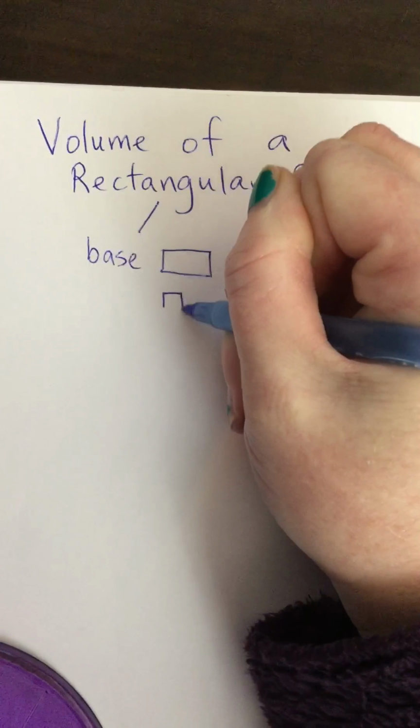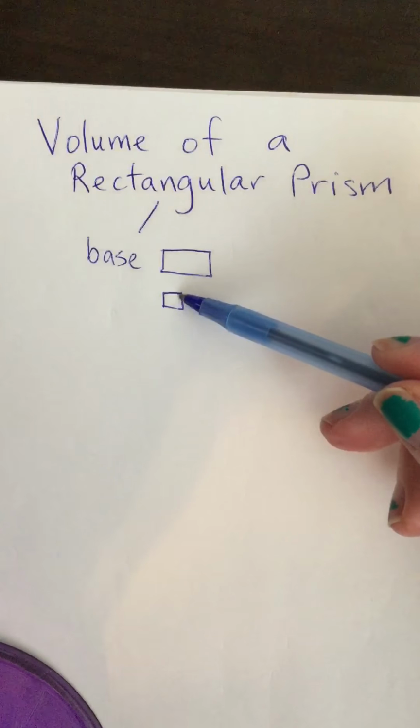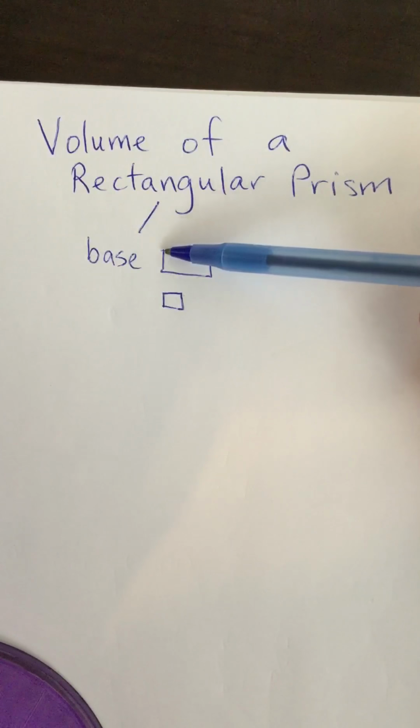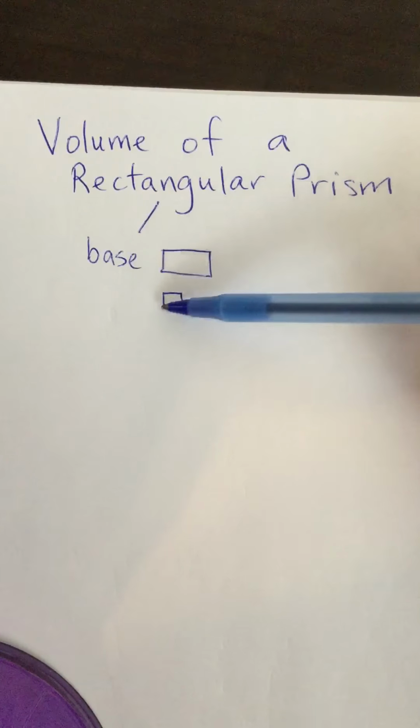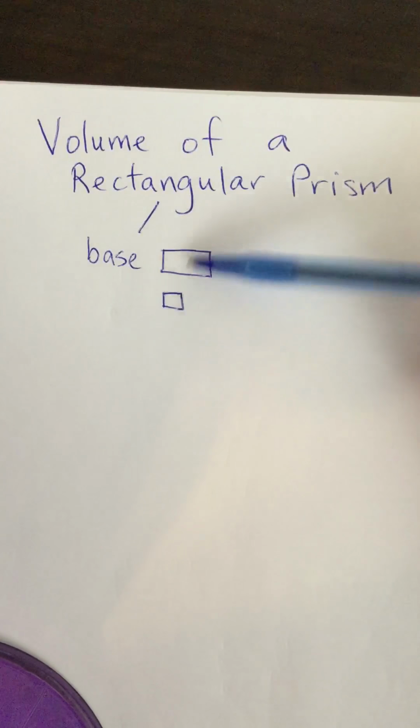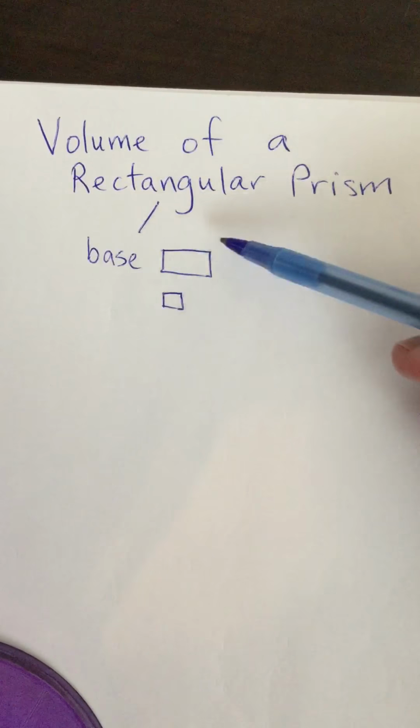And don't forget, squares are also rectangles. Okay, a square is a rectangle, and a rectangle, of course, is a rectangle. In order to be a rectangle, you have to have 4 corners that are 90 degrees each, and you have to have 2 sets of parallel lines, and both of these have that. So these are both rectangles.